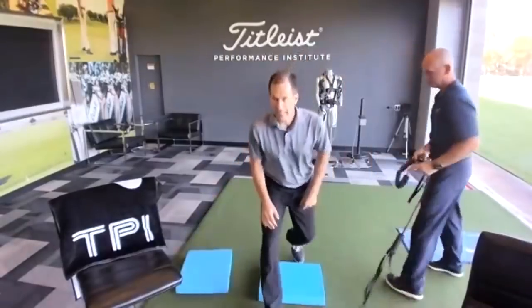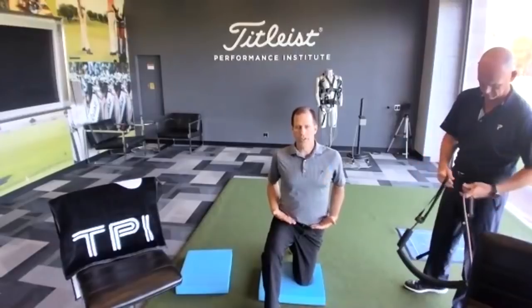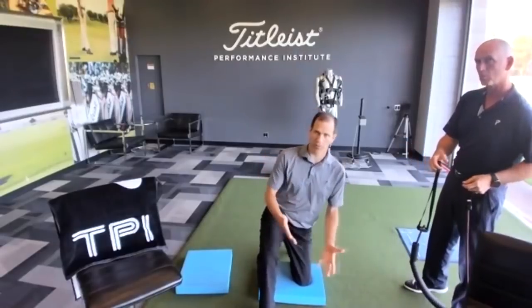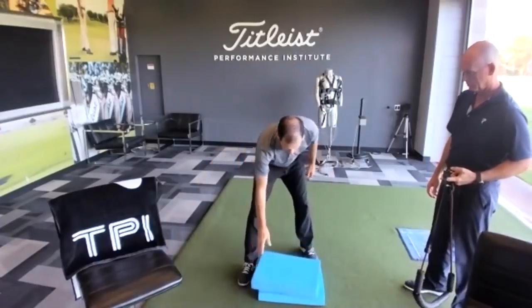I like getting them down into a half kneeling position. This is really important for the sway: you never want the right hip high. If the right hip is high, it just promotes the sway. So a lot of people, what you have to do is use a couple of Eric's pads, bring the left knee up, so that you can get the left hip slightly higher than the right hip. You don't want this. You almost want level or left hip high.